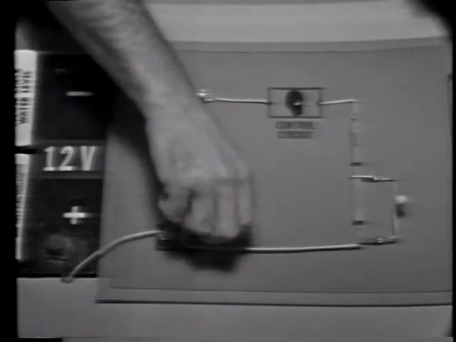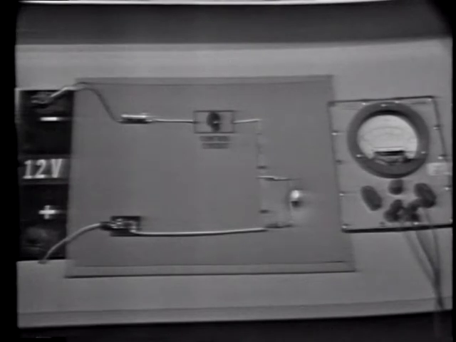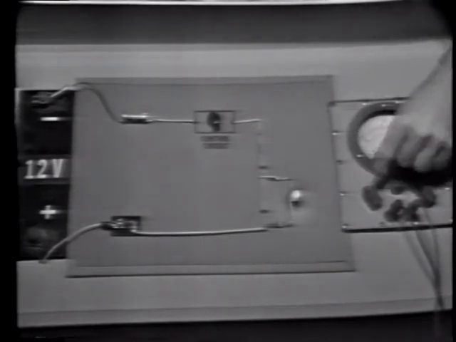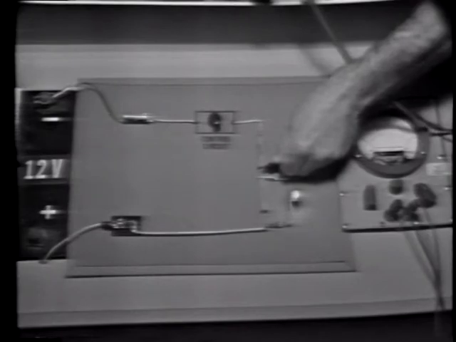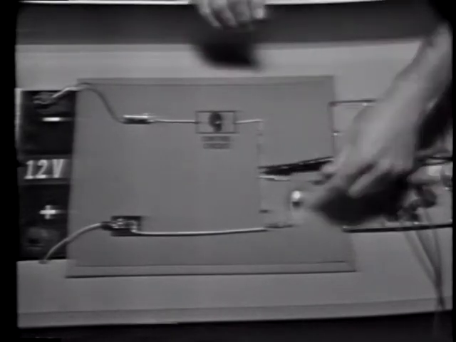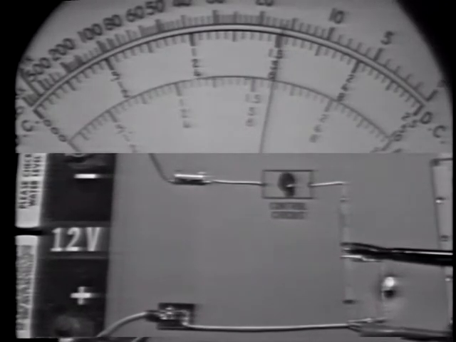Apply power to the circuit, and let's use the voltmeter to monitor the voltage to the load device. We'll have to change the function switch back to DC volts. We're still on the 10-volt range. Connecting the meter across the load device, we see that the voltage is about 6 volts.